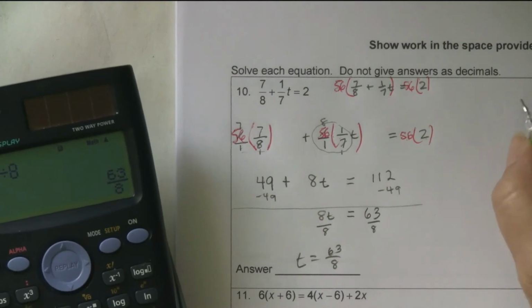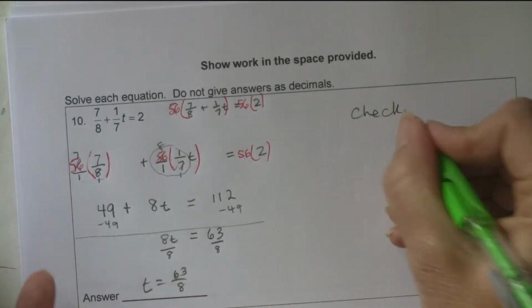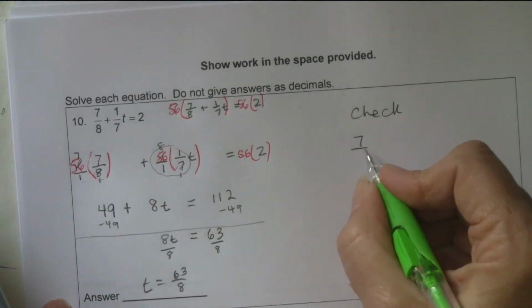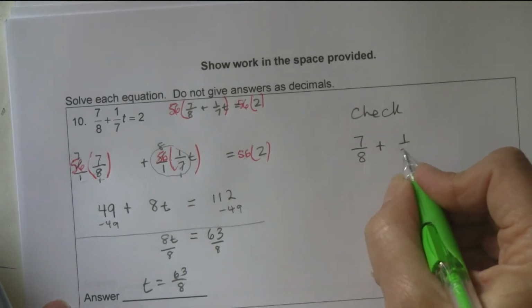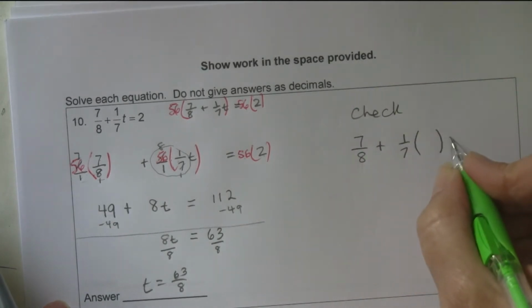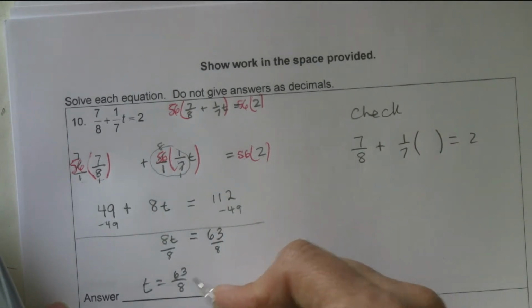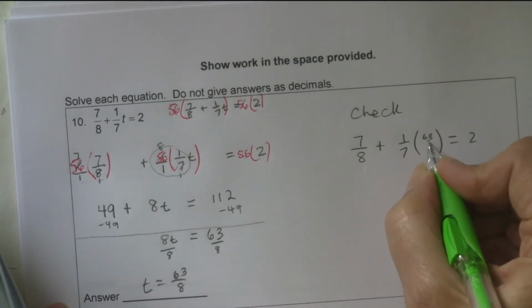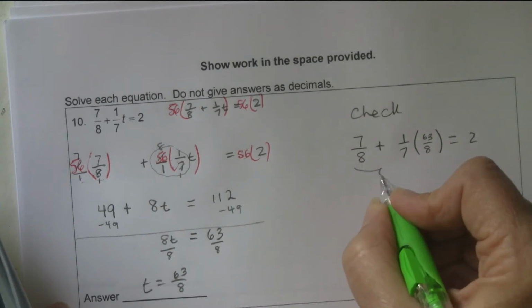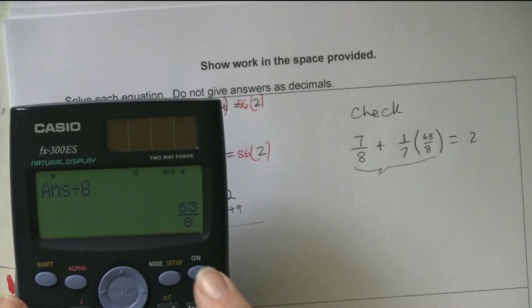And certainly I could check my answer to make sure that it worked. And it is a good idea to check. So 7 over 8 plus 1/7, the parenthesis for t equals 2. And what are we putting in? 63 over 8. And I plan on just putting this in my calculator like I see it.